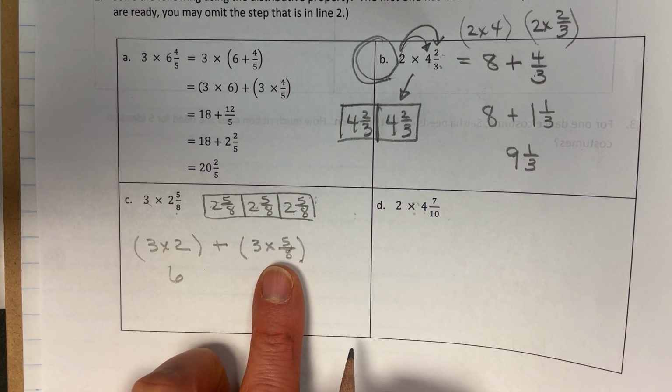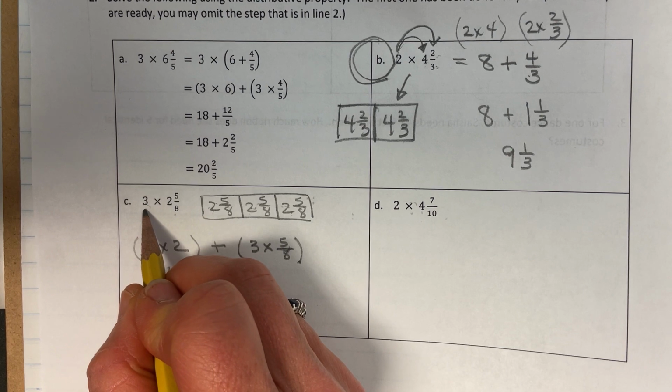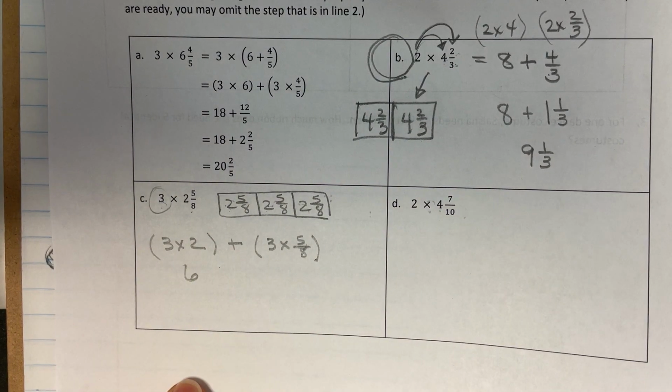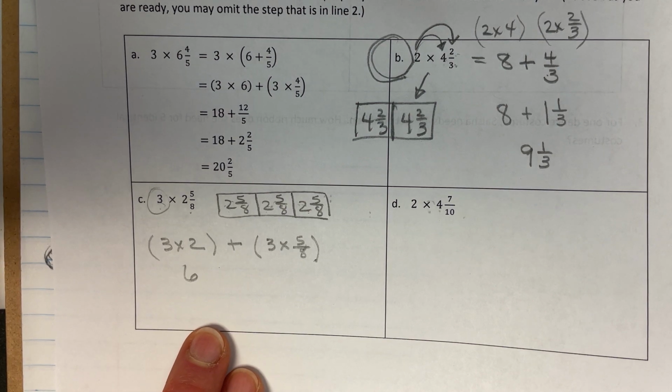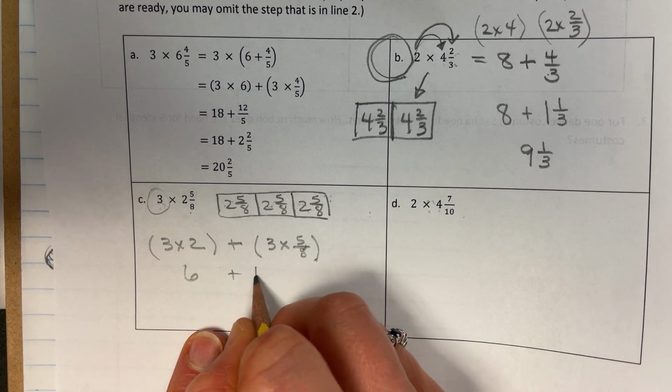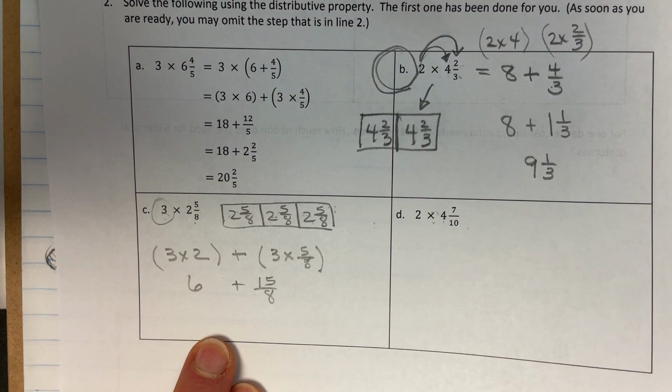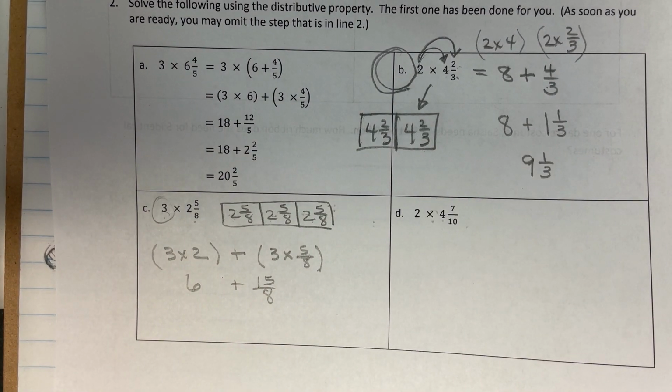How did you get to 3? Right here. I have 3 groups. So I have 3 groups of 2 and 3 groups of 5/8. Well, the 3 groups of 5/8, like Lauren said, is 15/8. Okay. Now I just have to put those together.